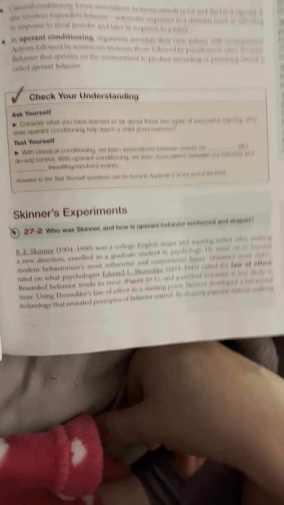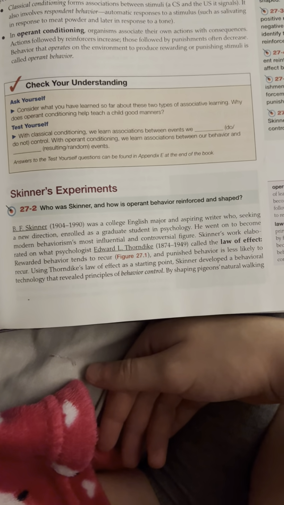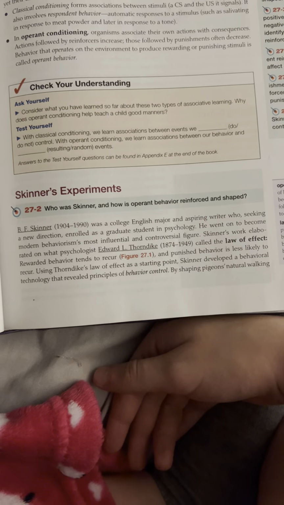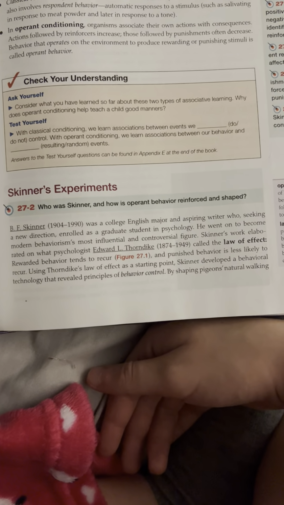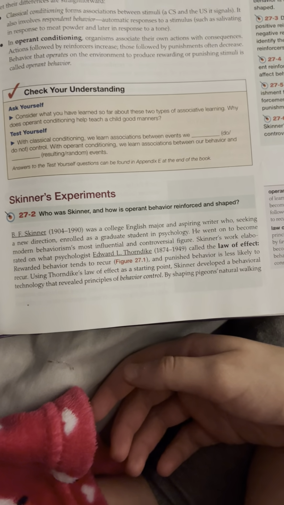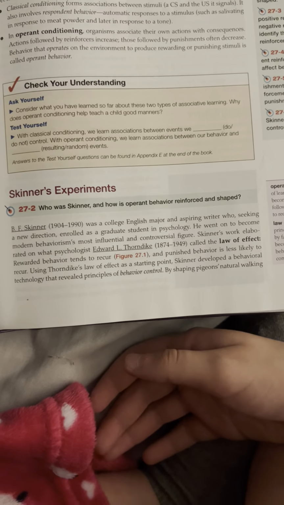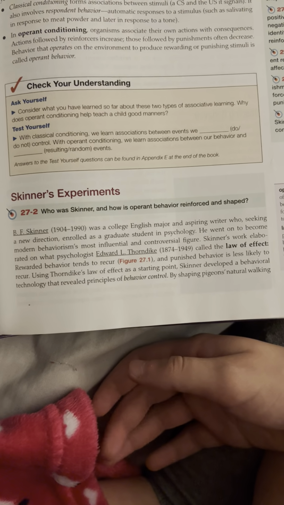Okay. Skinner's experiments. Skinner, I hardly know her. B.F. Skinner was a college English major and aspiring writer who, seeking a new direction, enrolled as a graduate student in psychology. Oh my god, my phone's about to die. He went on to become modern behaviorism's most influential and controversial figure.